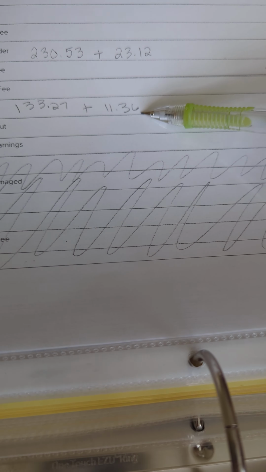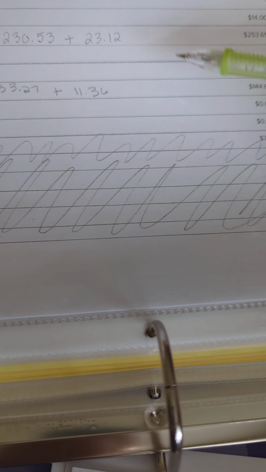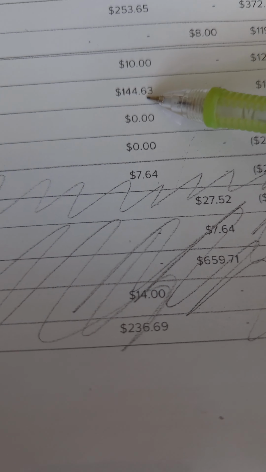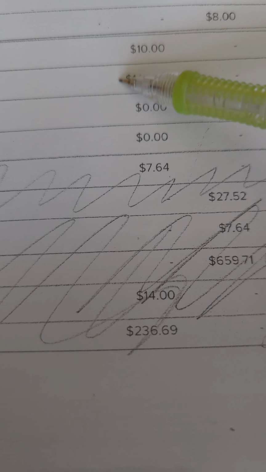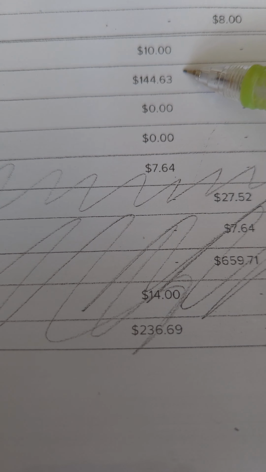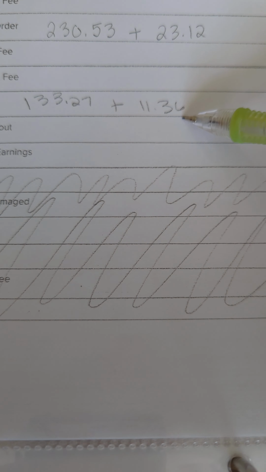Then I take the sales tax and add it up, and this is what it should amount to. So you're not going to see this number on your invoice. You're going to see these two numbers. So you need to know what they are to understand why you were charged this.